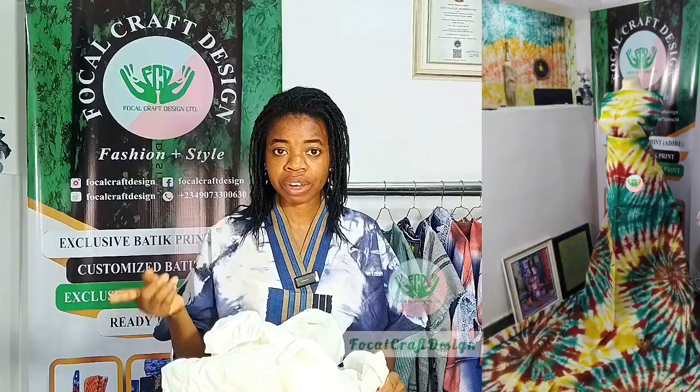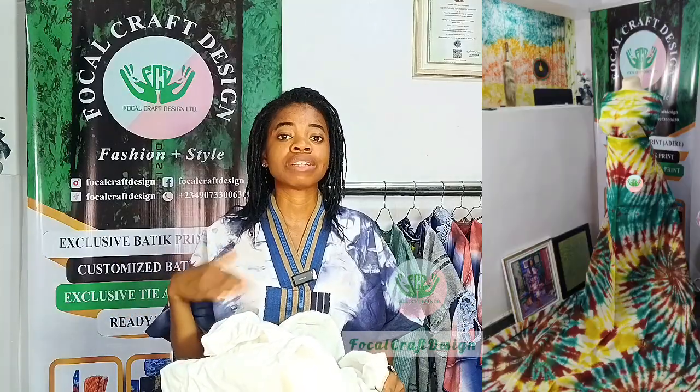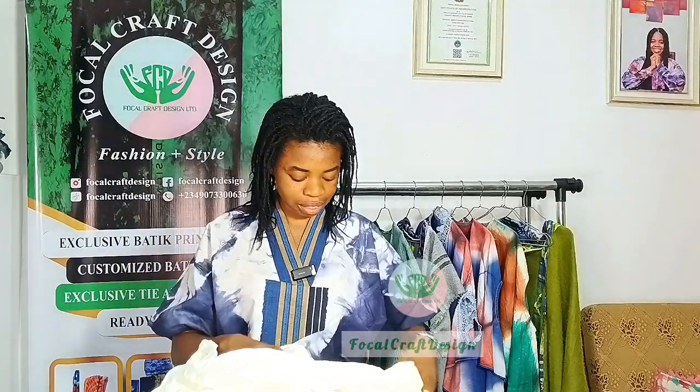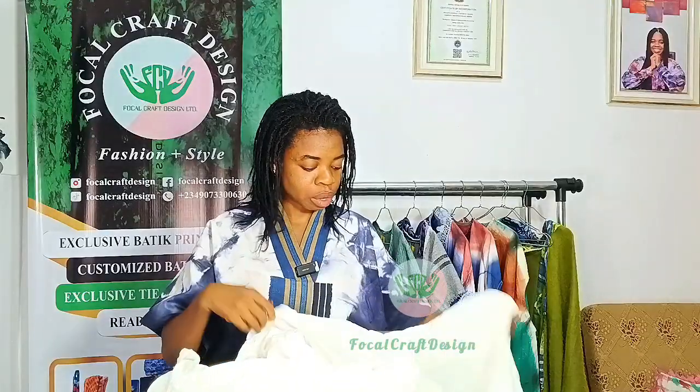The other cotton that we did, I just bought that material and I've not used it to work. So I have a plan for it. So I can't show you the result of the fabric. Maybe subsequent time I'm going to drop a video of the outcome of the fabric after dyeing. But this one I have the outcome, which is I used it for tie dye.